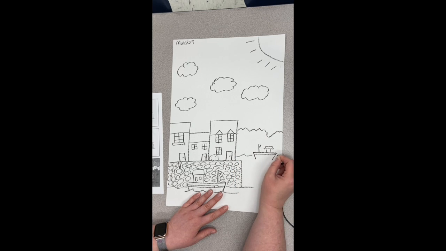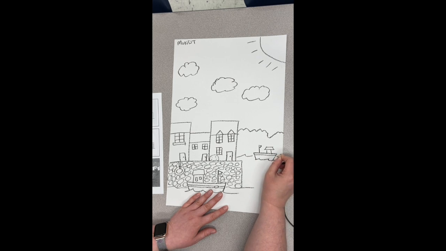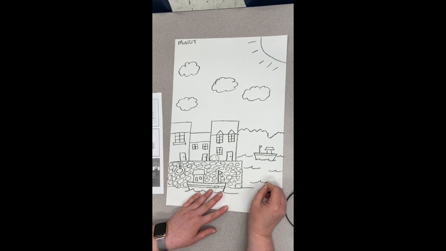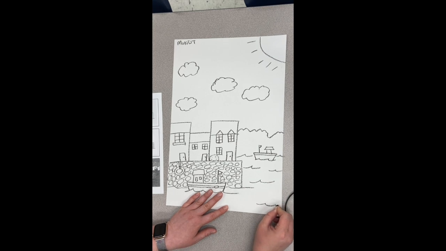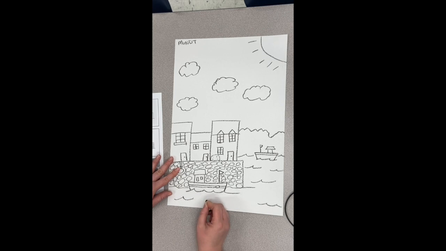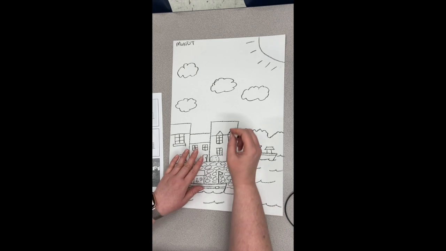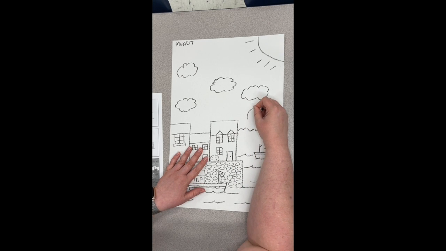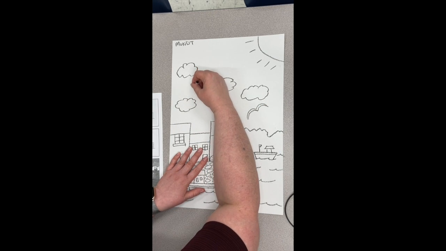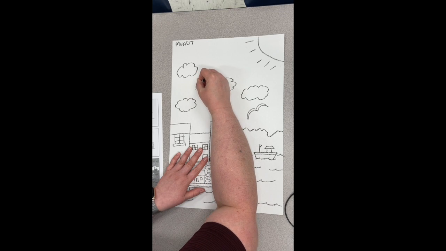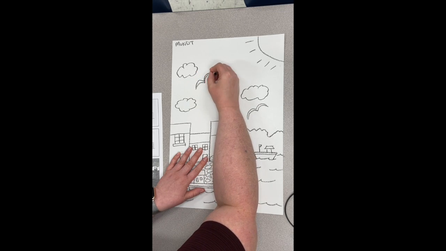Now I'm going to start to create my water lines. So I'm adding just wavy lines where the water meets the trees and where it's underneath the boat. I'm repeating those water lines so that I have rhythm. I'm even going to add some birds by creating the letter M kind of stretched out, because lots of seagulls fly by the sea.